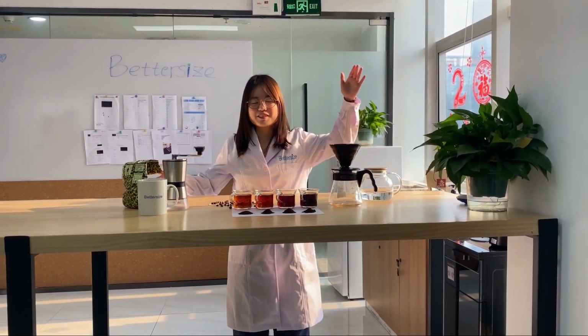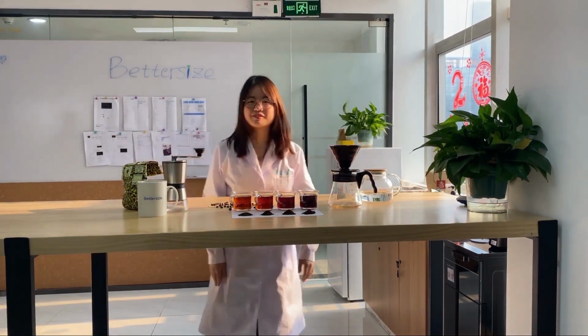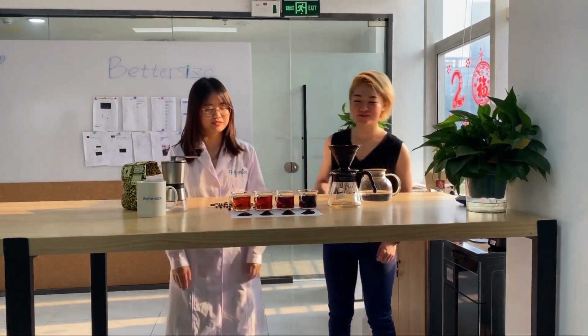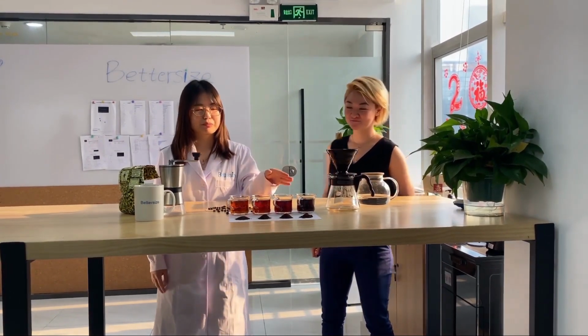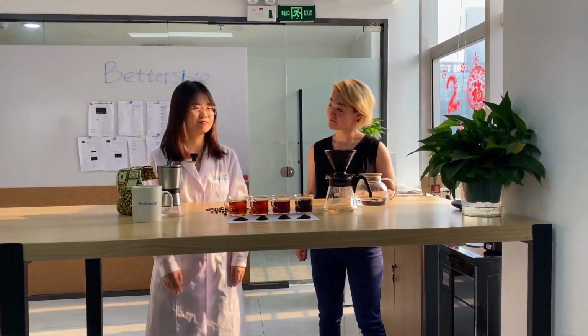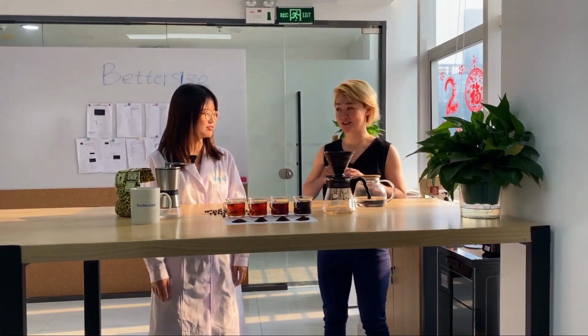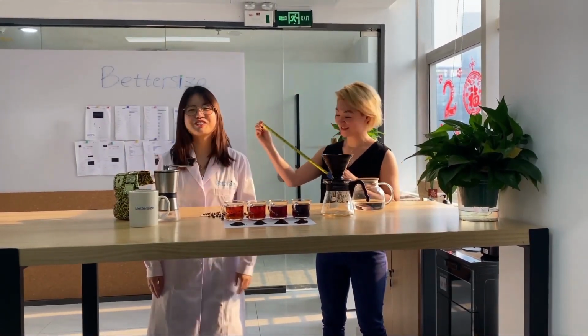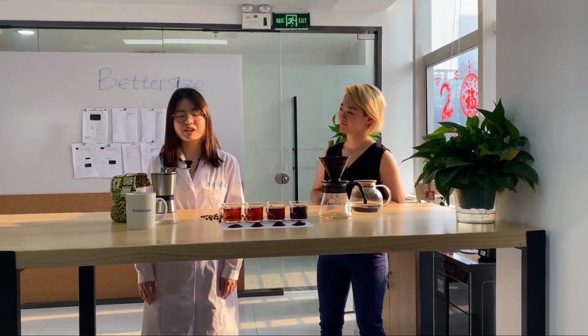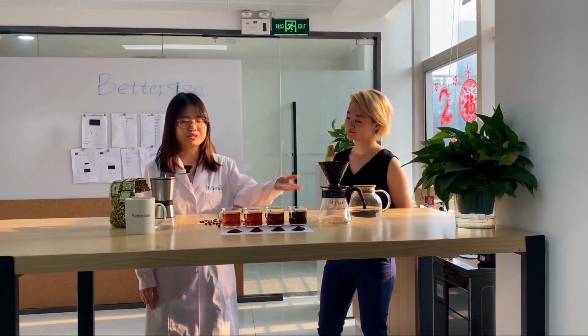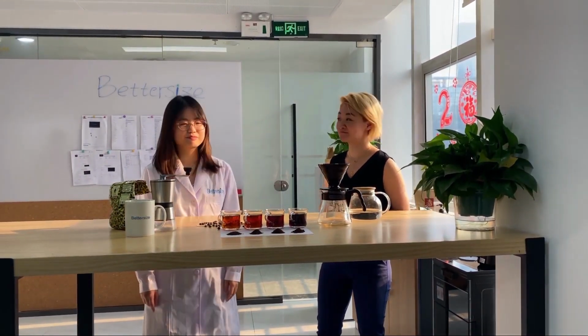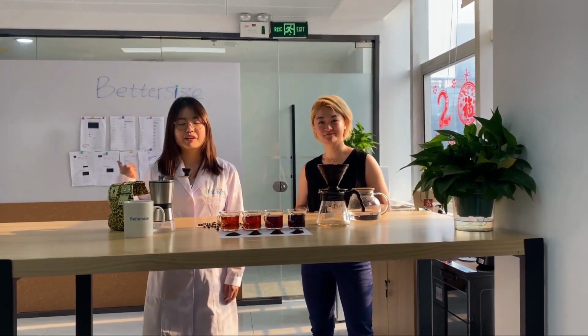Ta-da! Look at all the different sizes of coffee that are brewed. Interesting. I see different sizes of coffee already. What are we going to do with it? We are going to measure the particle size of these coffees. Measure? You mean with this? Nah, we are going to use the Bettersizer 2600 with dry dispersion unit to measure the particle size of these coffees. Interesting. Can't wait to find out. Let's head into the Bettersize lab to do some fun experiments. Let's go.